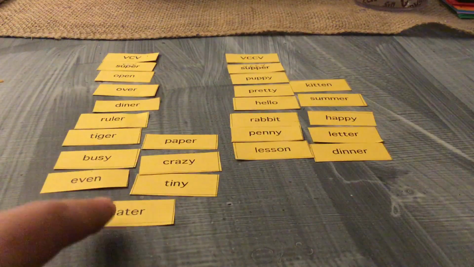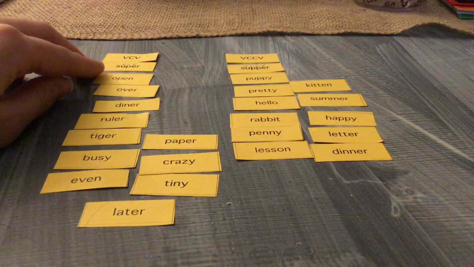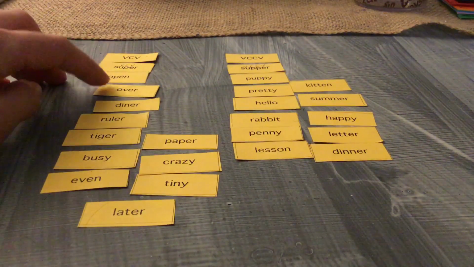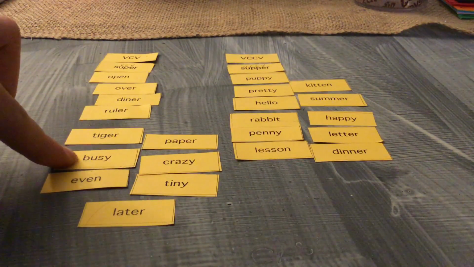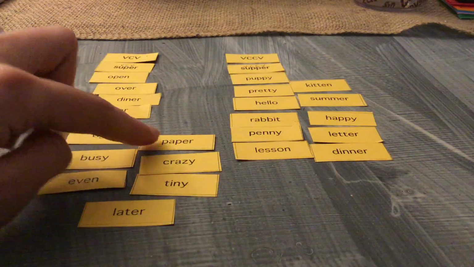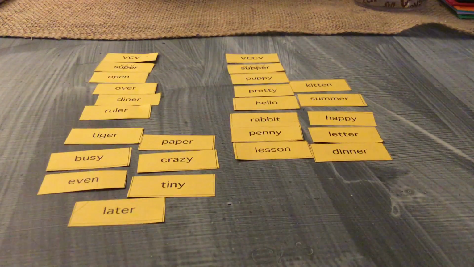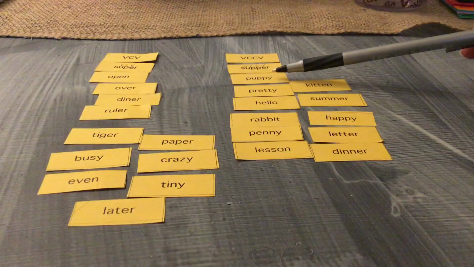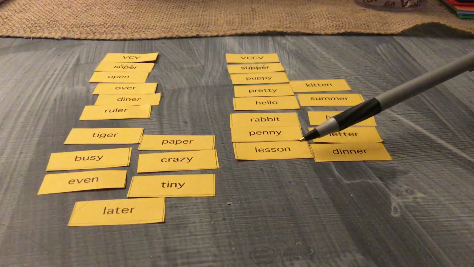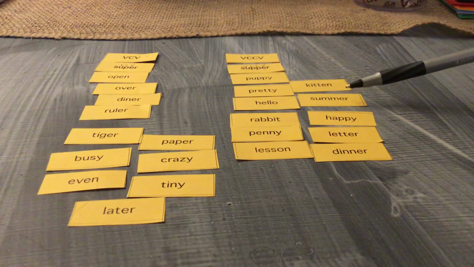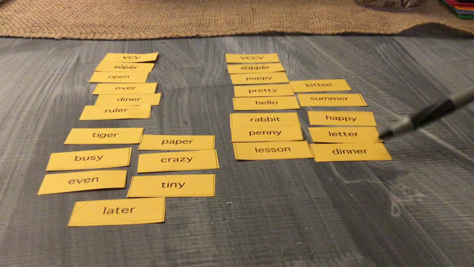Okay, so before you take time to write these down, we're going to talk about a couple of things. So we're going to go ahead and say these words, and I want you to listen to the vowel sound that's being made. See if you recognize something. Super, open, over, diner, ruler, tiger, busy, even, paper, crazy, tiny, and later. Whereas these ones are supper, puppy, pretty, hello, rabbit, penny, lesson, kitten, summer, happy, letter, dinner.